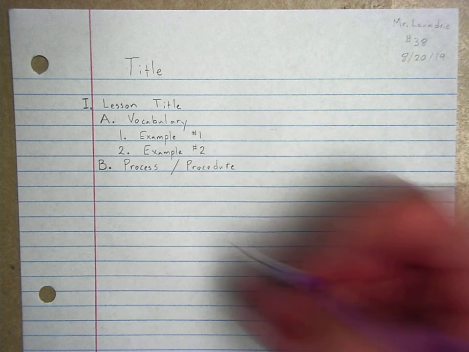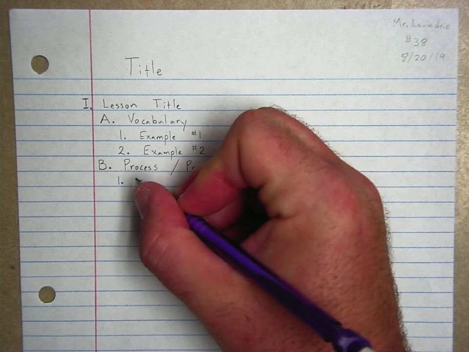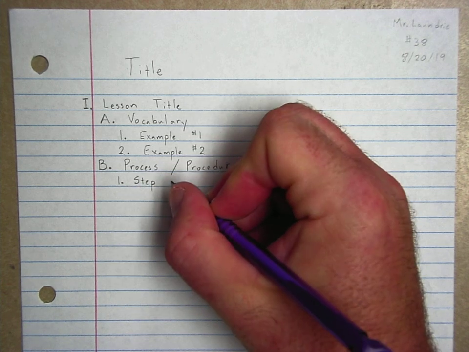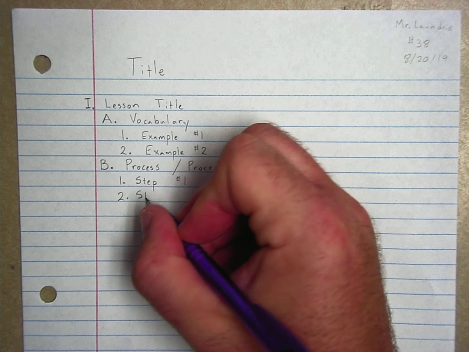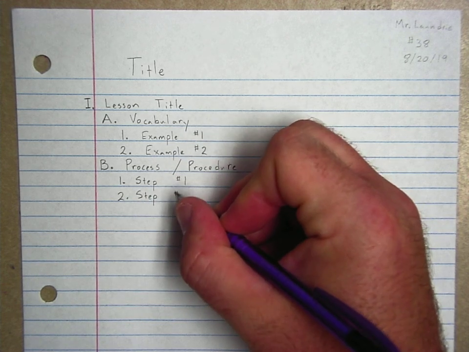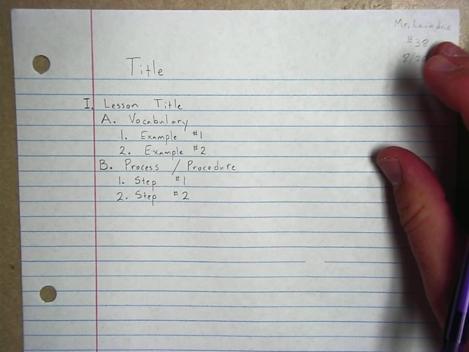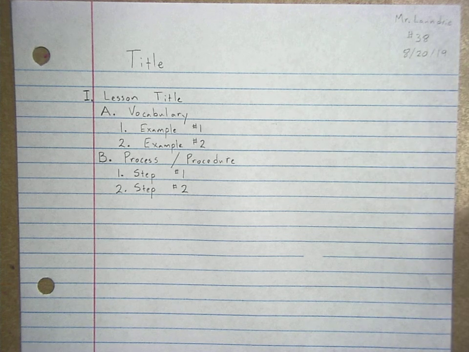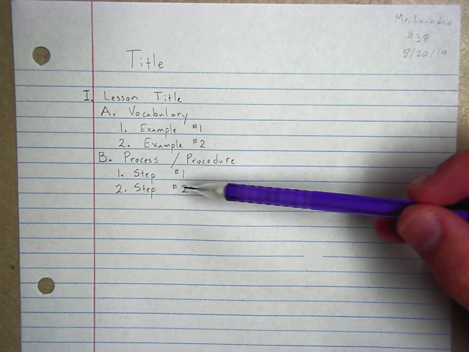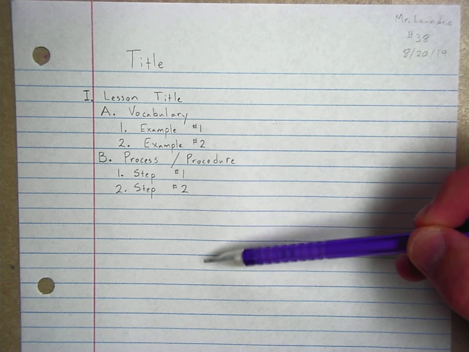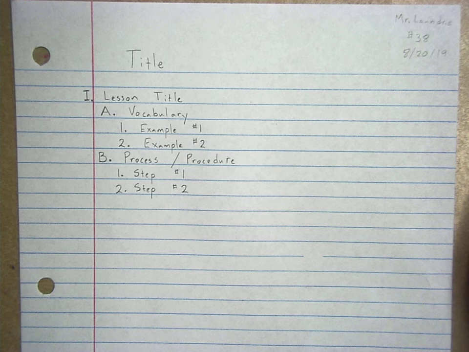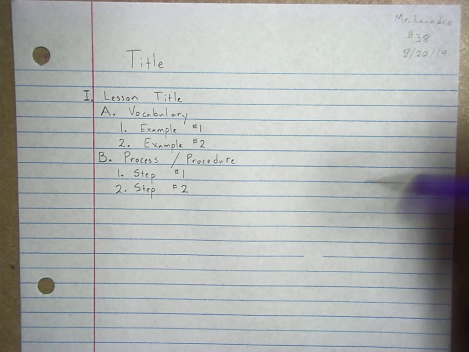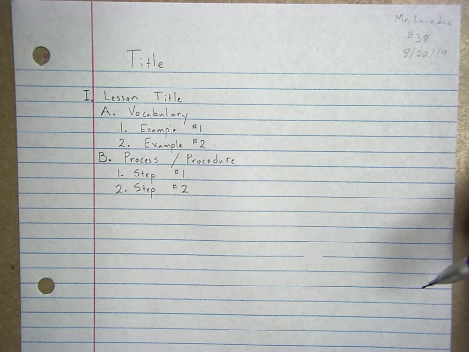The process and the procedure, again, will be broken up the same way. You'll have step number 1, step number 2, however many steps we need for that particular process, whatever strategy I'm trying to teach you. My goal is that this will be something you can refer back to. It will be instructions right there so that while you're working on homework, while you're reviewing for tests, you can just go back through that.